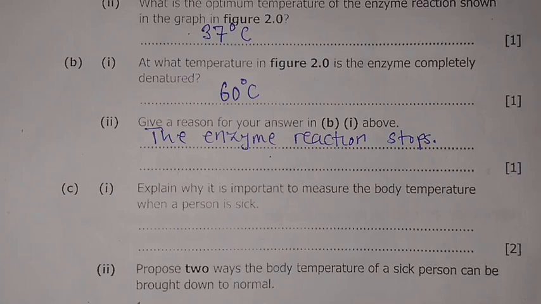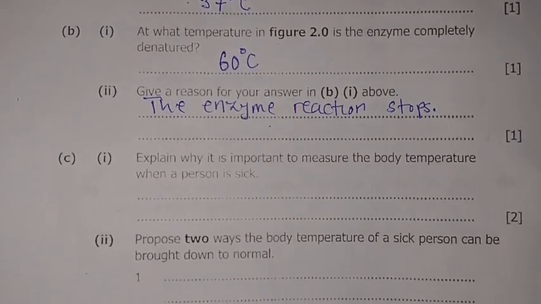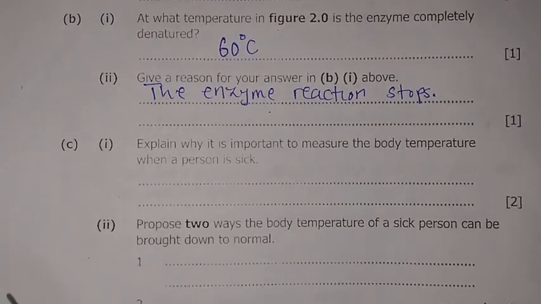So here you find that when all the enzymes will be denatured, okay, because there will be no chemical reaction, it has stopped, no reaction is taking place, so hence all the enzymes will be denatured. Let us now move on to question C. So we have our question C right here.